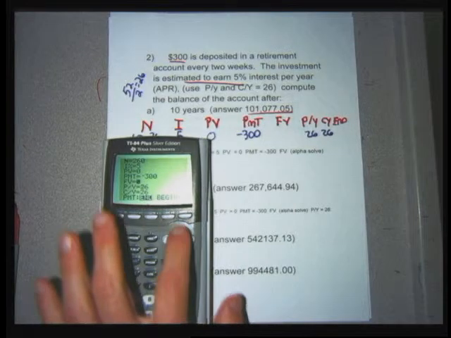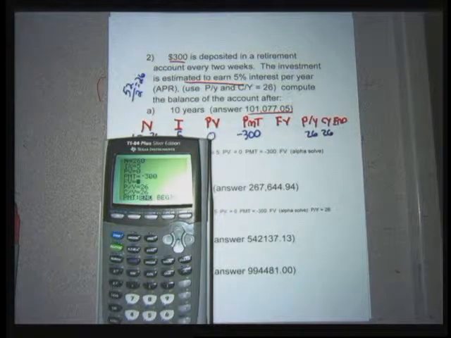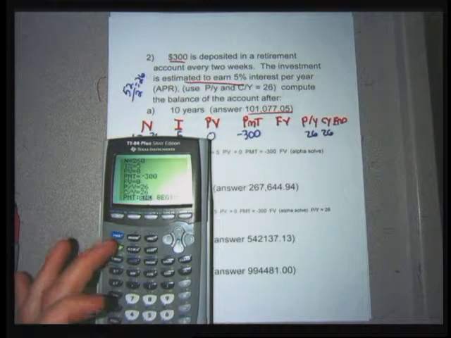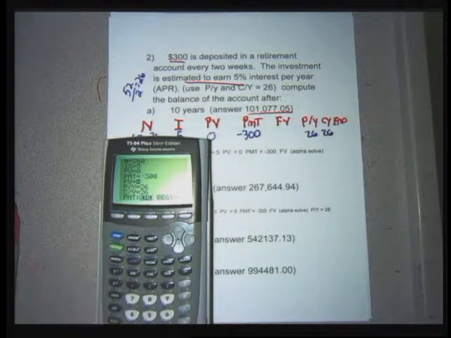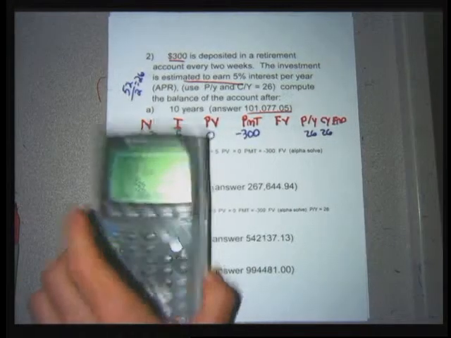And now I'm going to arrow up to the FV, hit the green alpha button once the cursor is flashing on the FV, and then the enter in the bottom right-hand corner of the calculator.